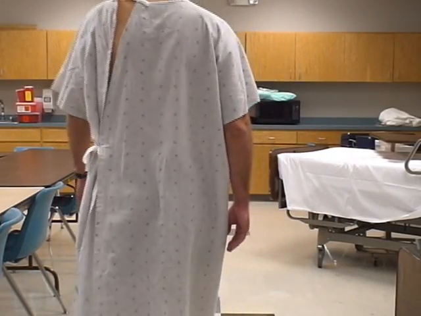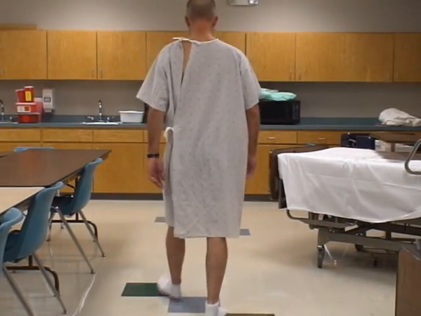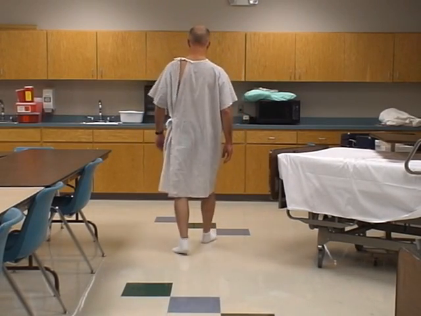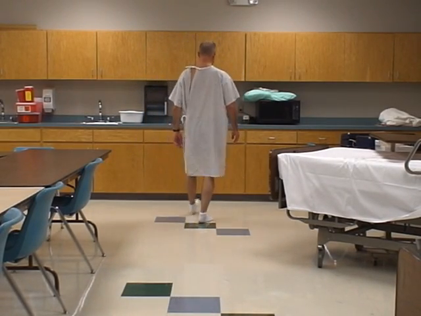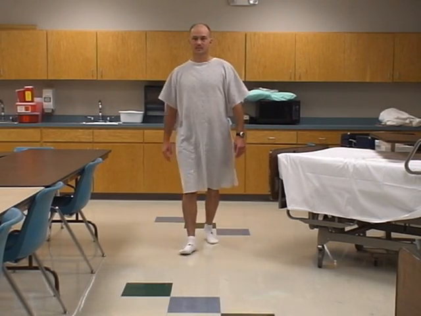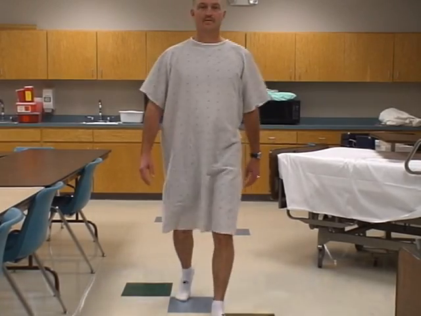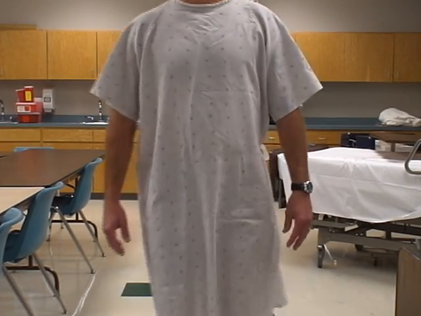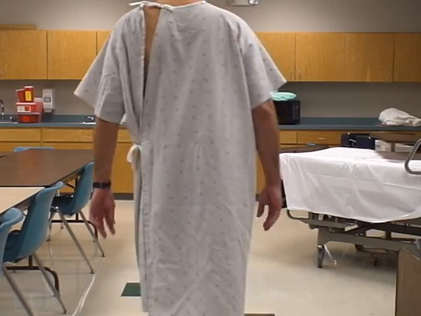Observe the client as they ambulate. Note the upright posture. There is no shuffling of the feet. Balance is adequate. If your client uses an aid, such as a walker or cane, observe the mobility and the correct usage of that aid.